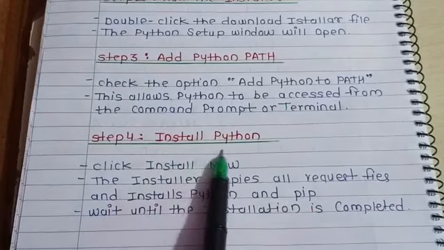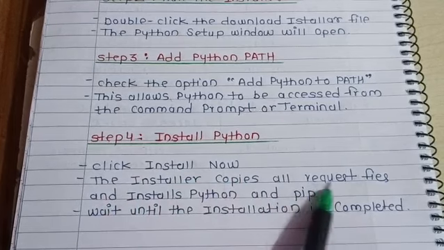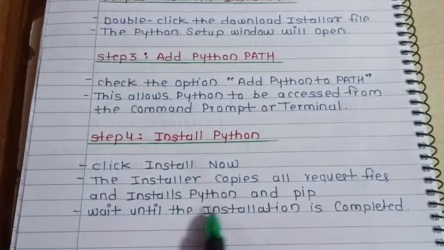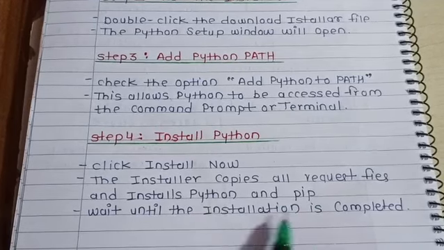Step number 4, install Python. Click install now. The installer copies all the required files and installs Python and pip. Wait until the installation is completed.